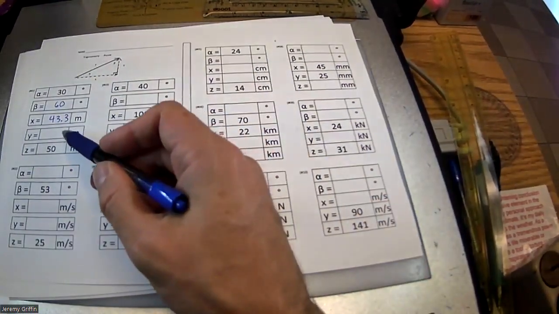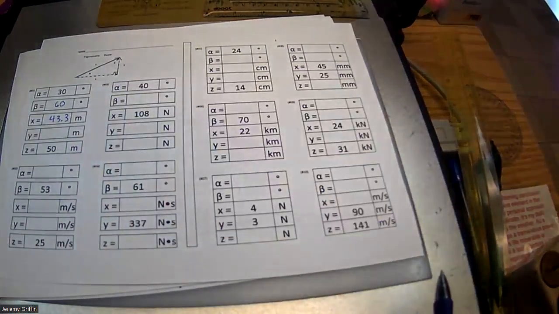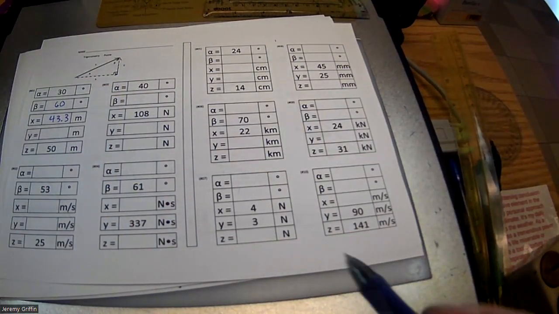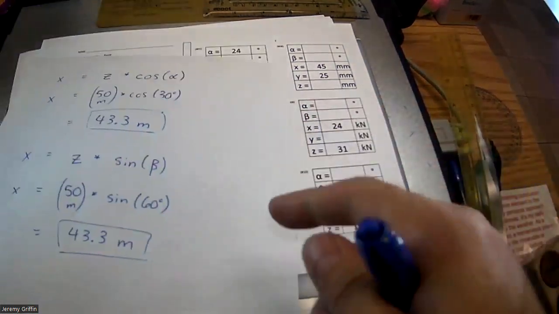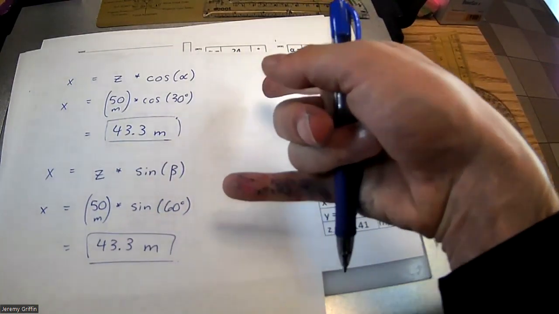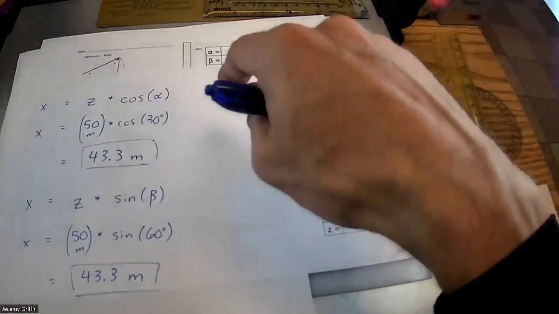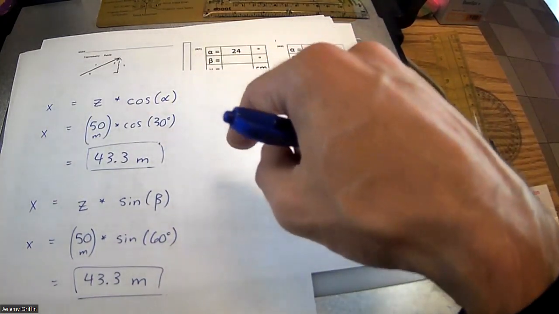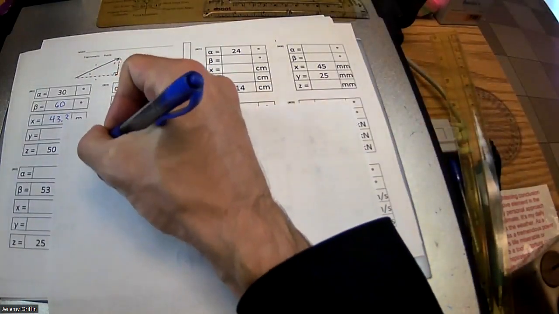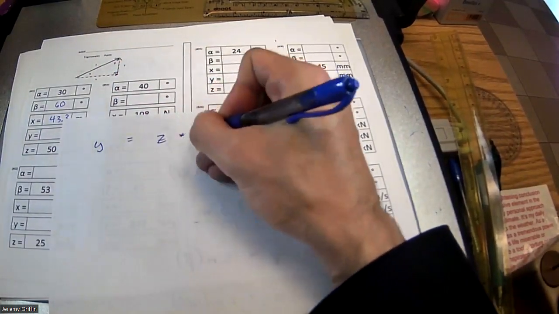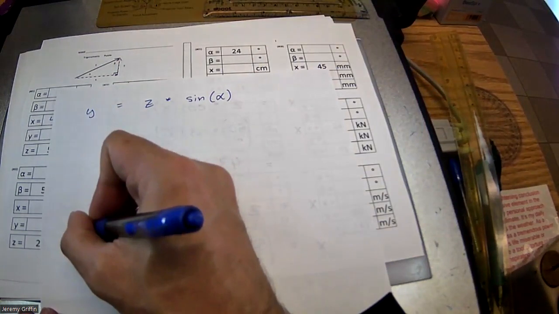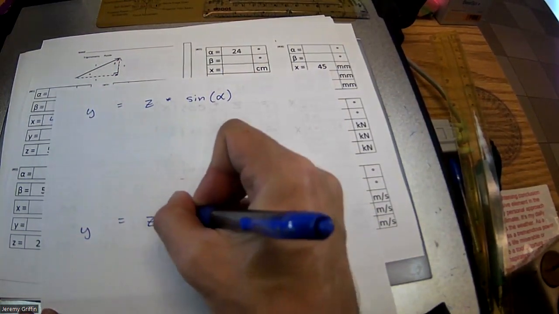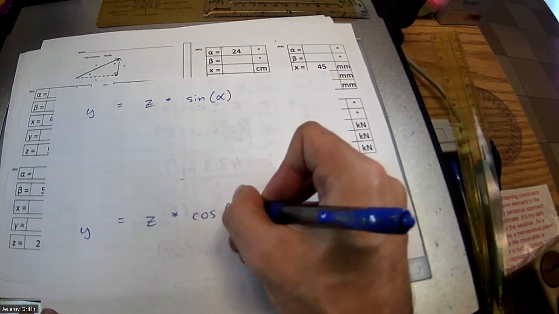Okay. How about side y? I can think of 3 ways to solve for side y. What's one way to solve for side y? Could I just do this sine cosine stuff, but just flip alpha and beta? Yeah, okay. So side y is now opposite of alpha and adjacent to beta, which is the opposite of what we did for x. So I could do that. You can do y equals z times sine of alpha, or y equals z times cosine of beta. Either one of those should do it for me.